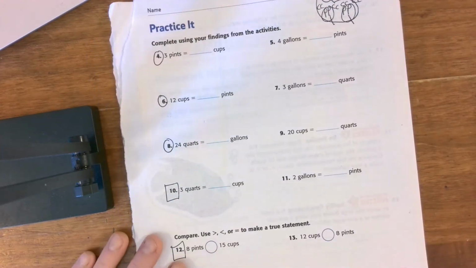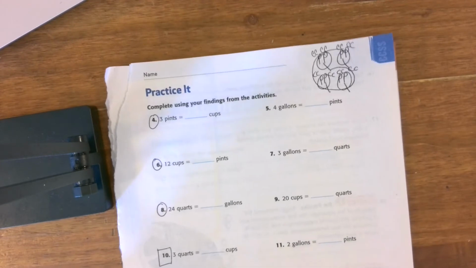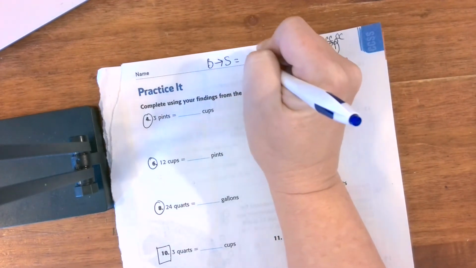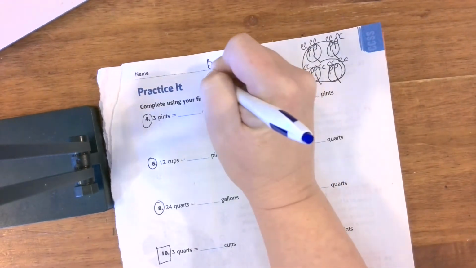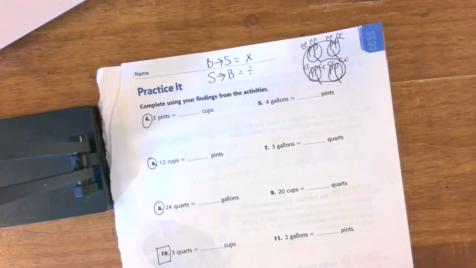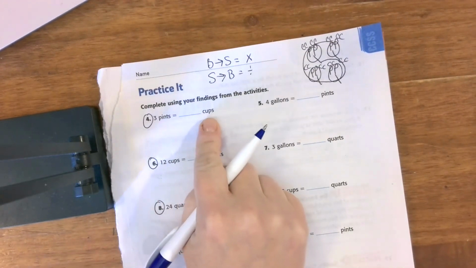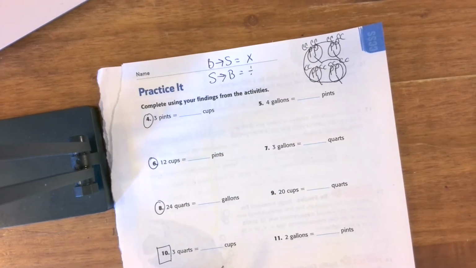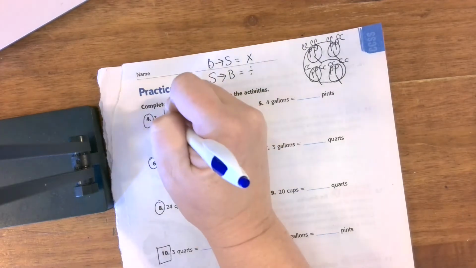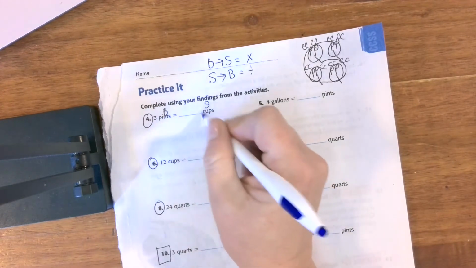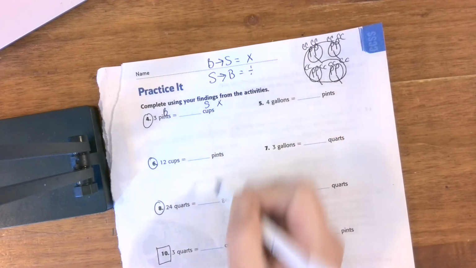All right. What's our anchor chart? Can't forget our anchor chart. Big to small, multiply. Small to big, divide. Pints to cups. Okay, label it for me. Is it big to small or small to big? Big to small. So we're thinking a drinking glass versus a measurement cup. So we're going to multiply.